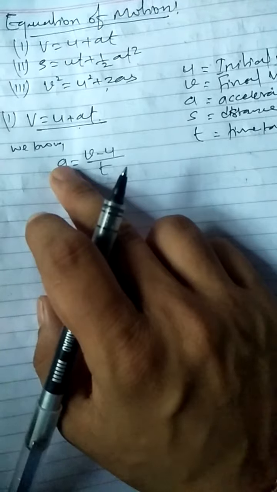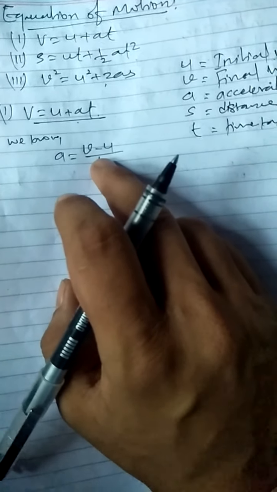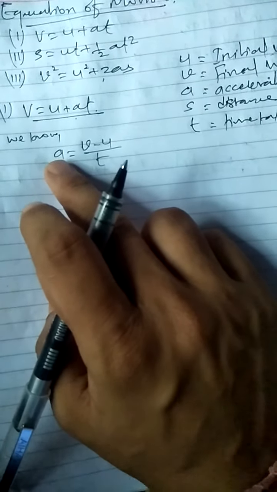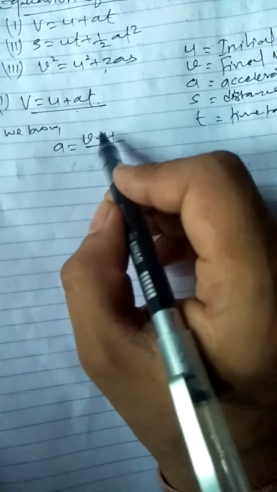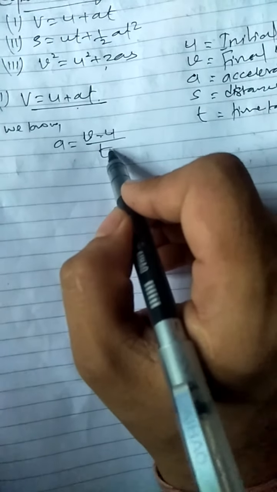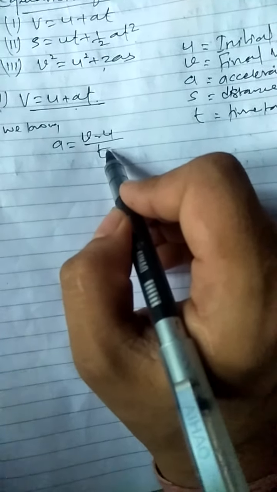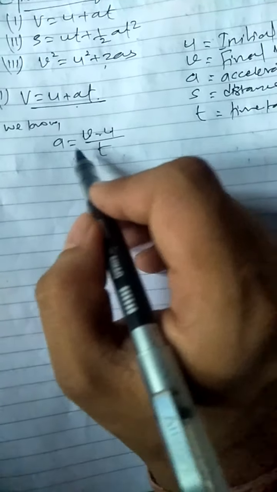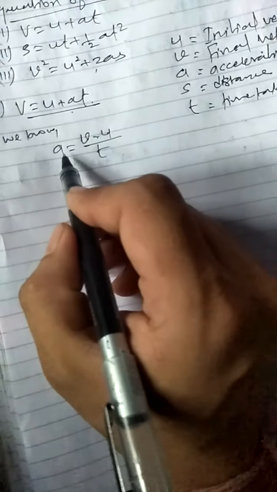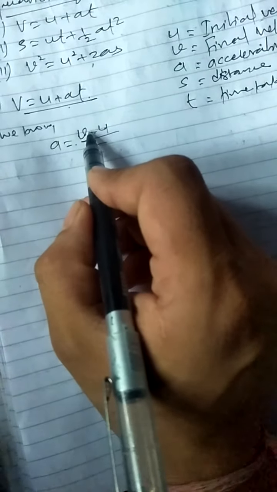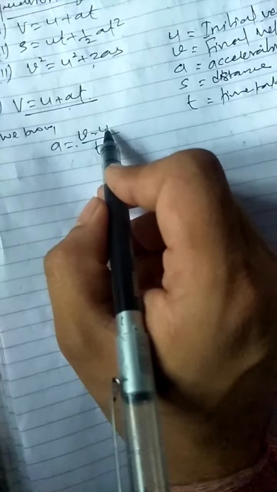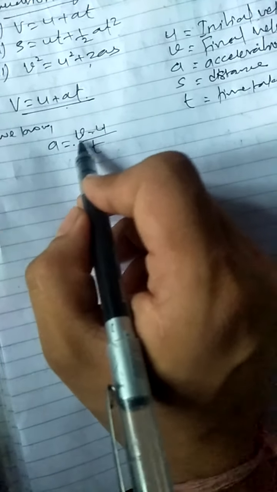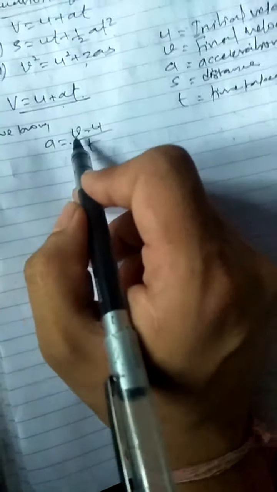What is acceleration? Acceleration is the rate of change of velocity. You can describe it in that way also. Change in velocity means final velocity minus initial velocity, upon time taken. This is called the rate of change of velocity, and this rate of change of velocity is called acceleration. So you can directly write acceleration is equal to (v - u)/t. v means final velocity, u means initial velocity, v - u means change in velocity, and dividing by t gives the rate. So (v - u)/t means the rate of change of velocity.